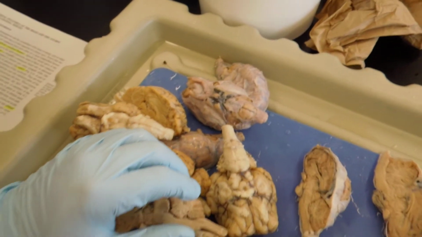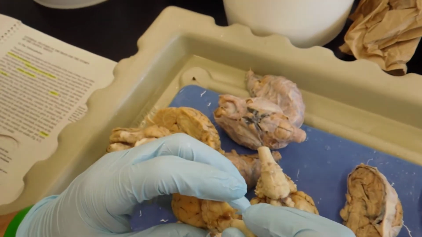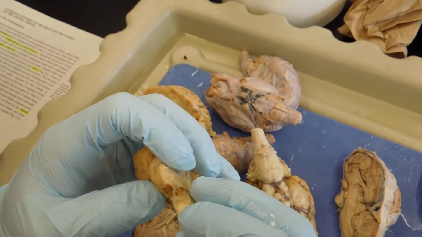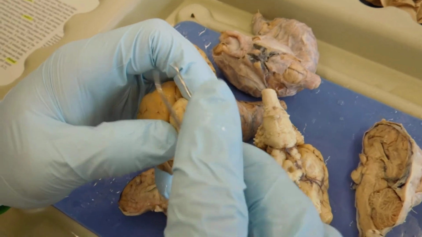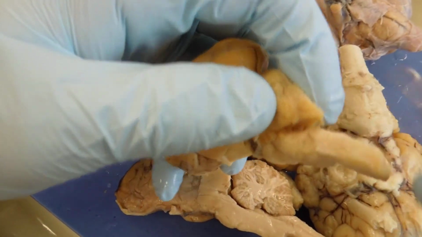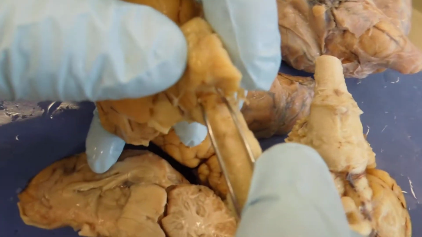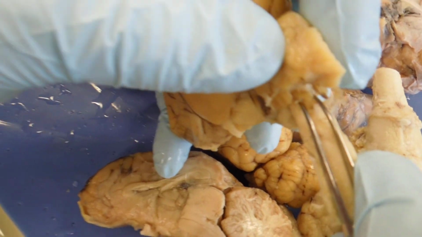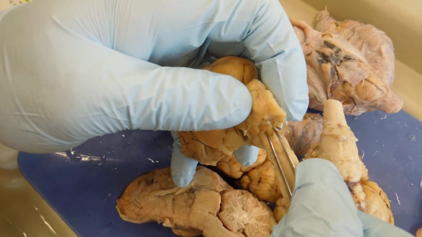Left brain is retarded. It's just this thickening behind the cerebellum. Right here.